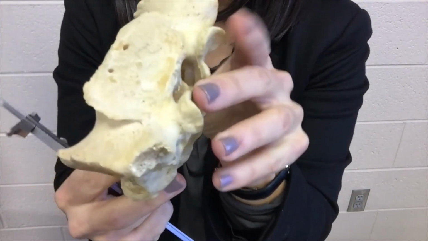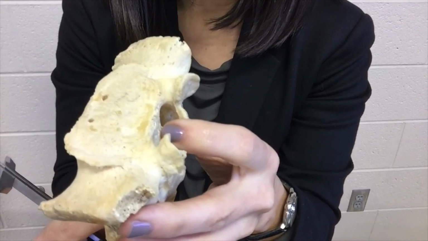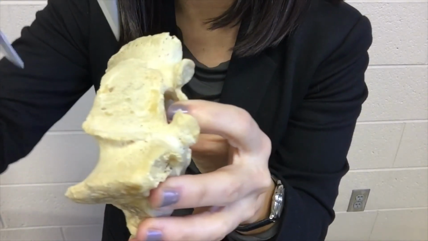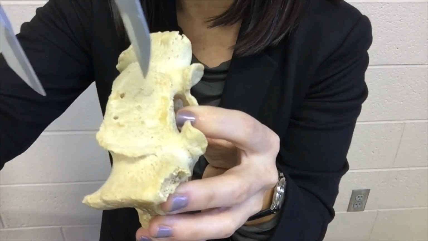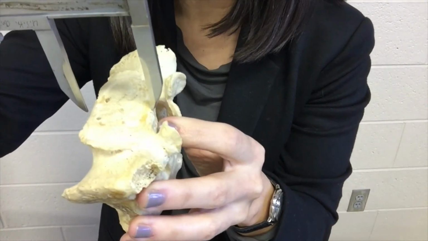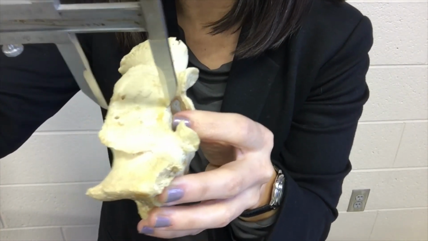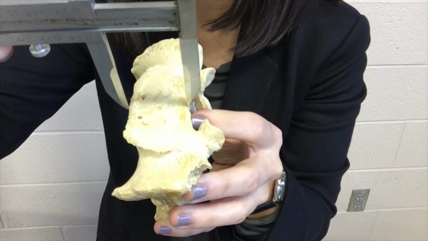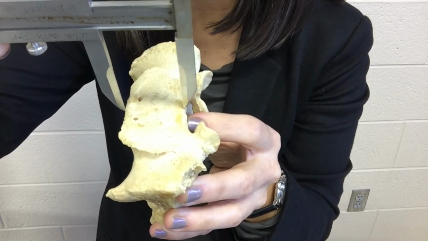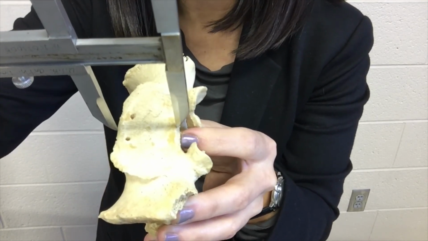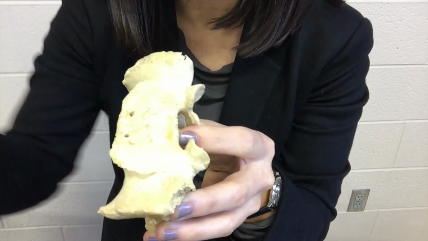The next measurement is taken perpendicular to that measurement, and this is the AP diameter of S1, and that measurement is simply going to be the anterior to posterior measurement. Typically, there's not a lot of lipping in this dimension, but if there is, again, you don't want to include that in your measurement.